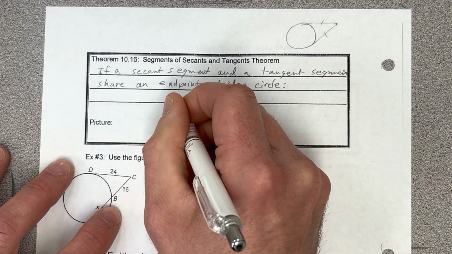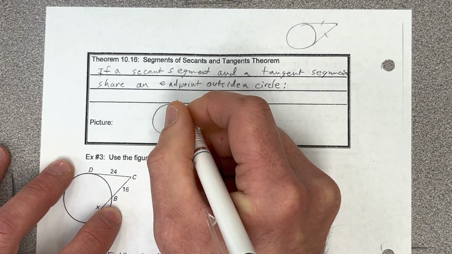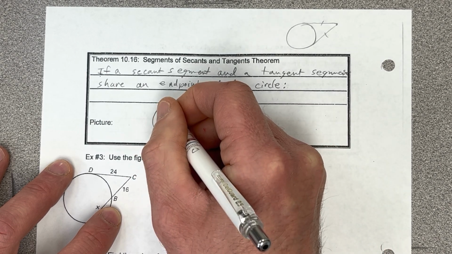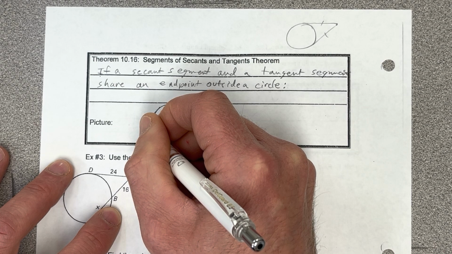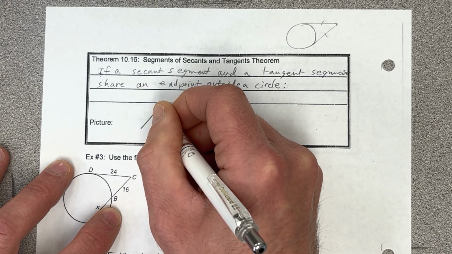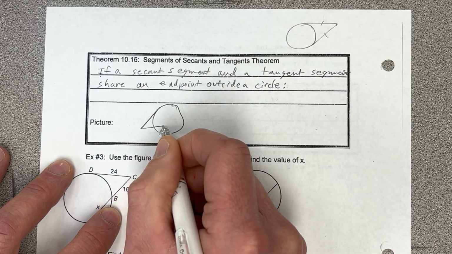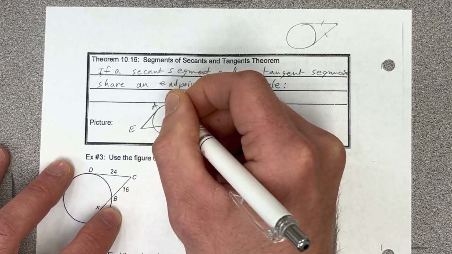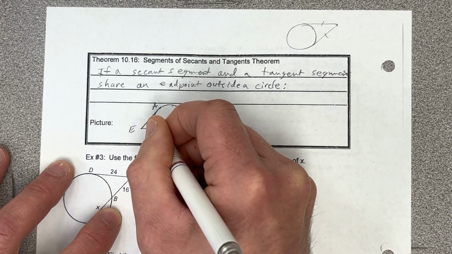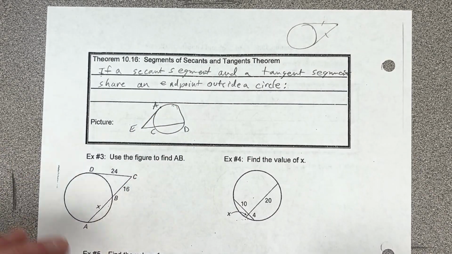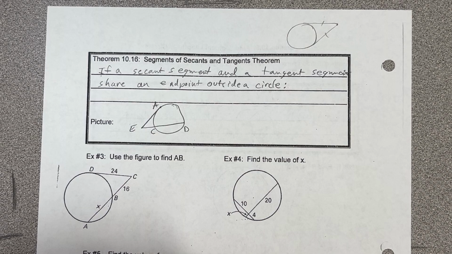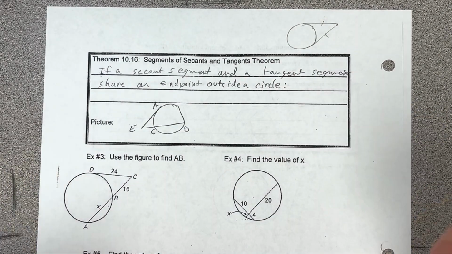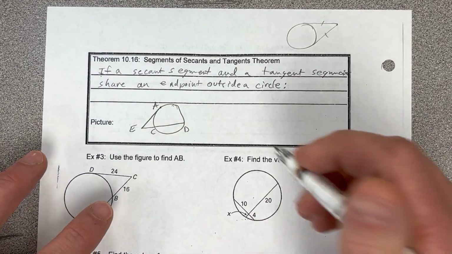So you've got a circle, you've got a secant segment. Actually, let me draw the tangent first. A tangent segment, and then a secant segment. E, A, C, D. Then how this is going to be set up is similarly to what we did earlier with secant segments.